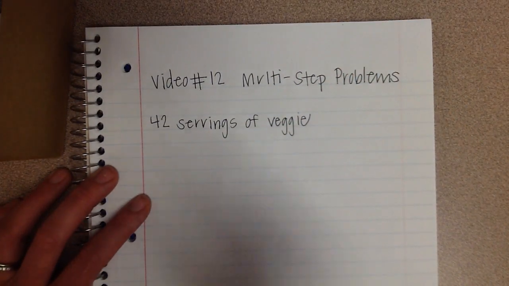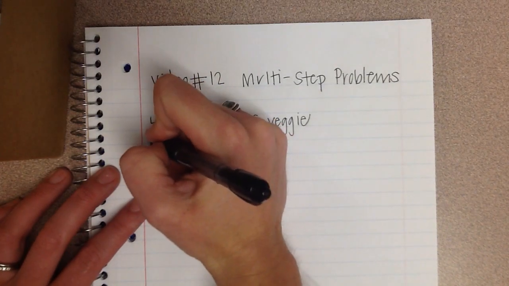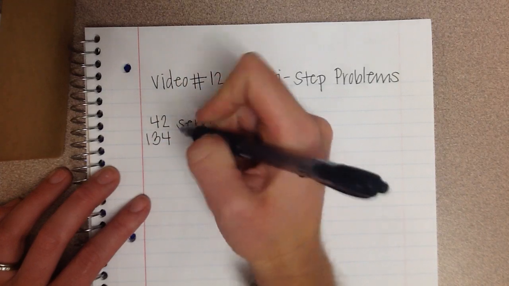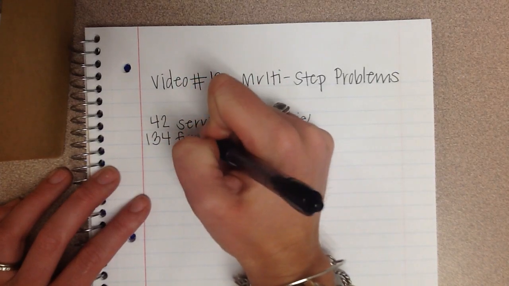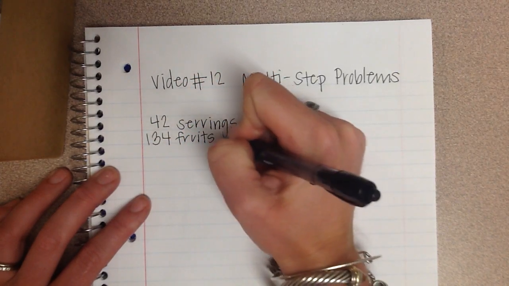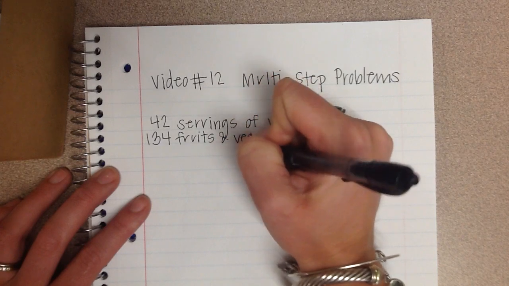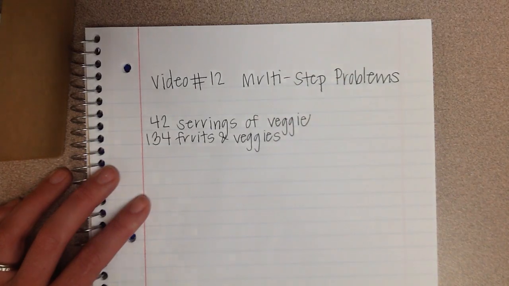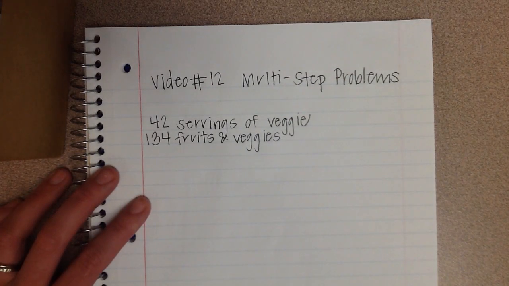Altogether, the cafeteria has, say, 134 fruits and veggies. Okay. How many fewer fruit servings than vegetable servings are there?